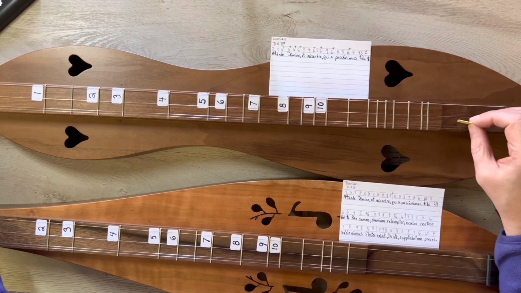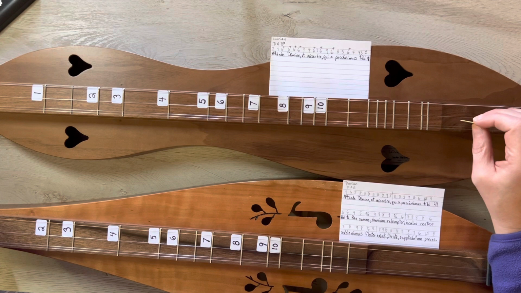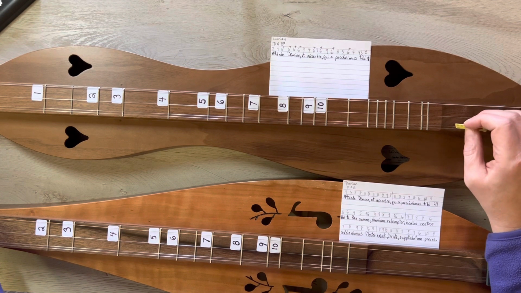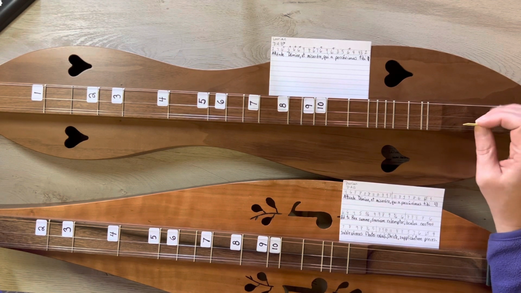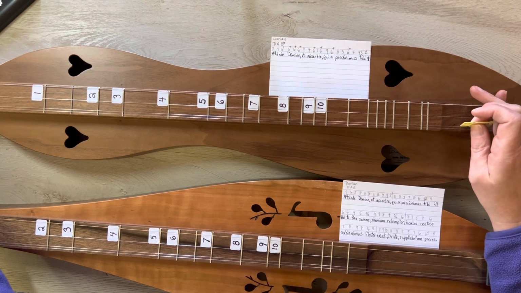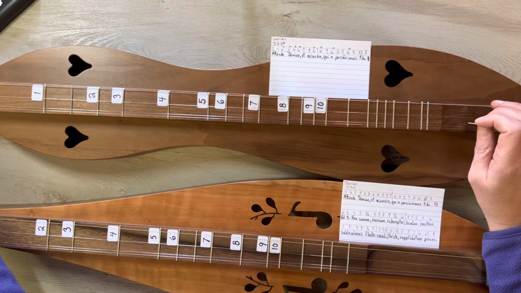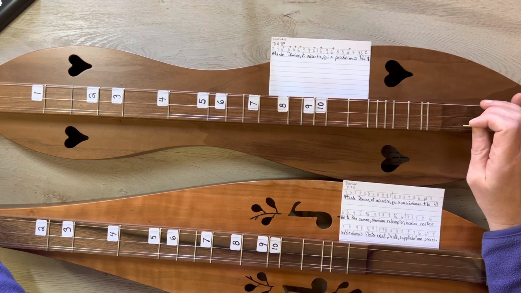My tuning pegs actually turn the opposite of each other, so it's super fun when I'm tuning. I have to stop and think, okay, which dulcimer am I on? Which way does it turn? Still just a tiny bit sharp from where I want it. Thank you for bearing with me, or I may try and get this part out of the video. Oh my goodness.